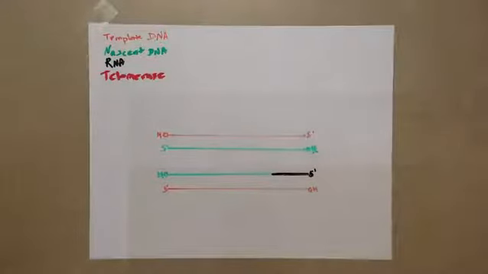We're going to talk about the enzyme telomerase and how it prevents the lagging strand of DNA from getting shorter and shorter every time the DNA is copied.